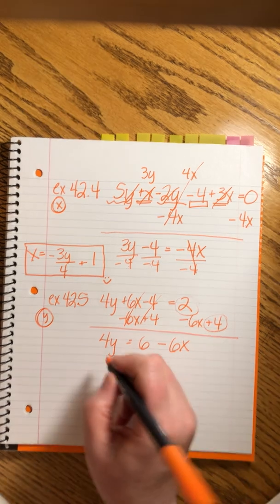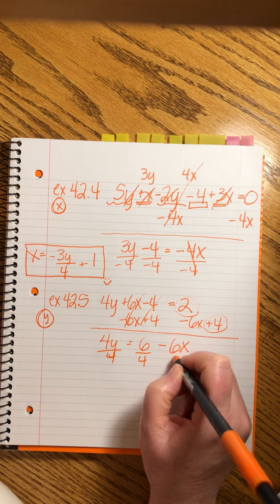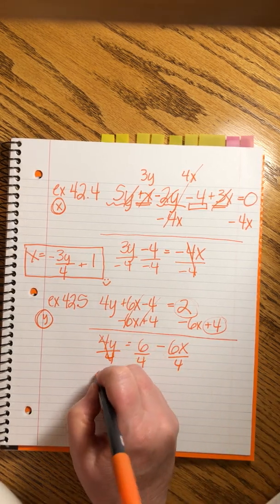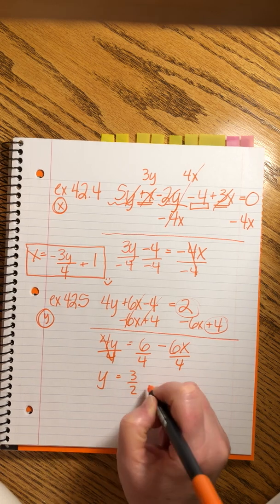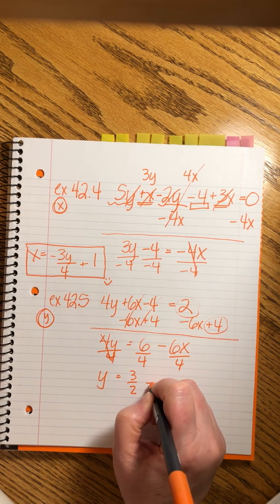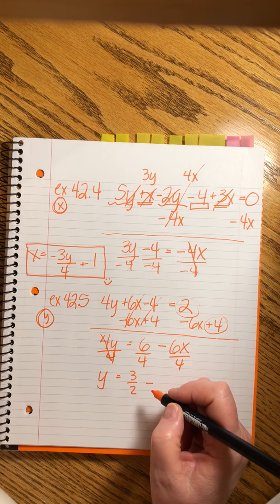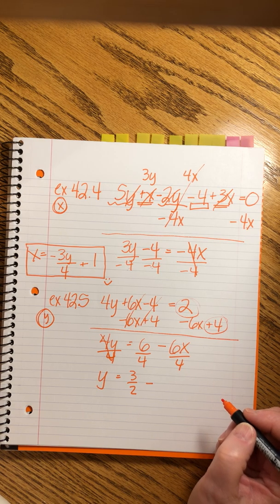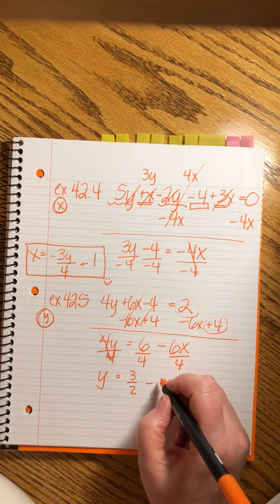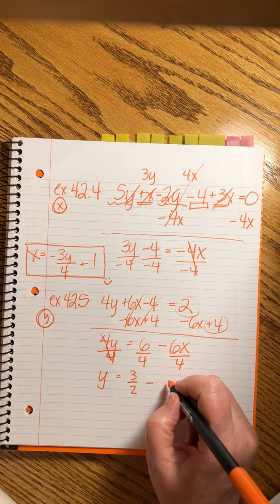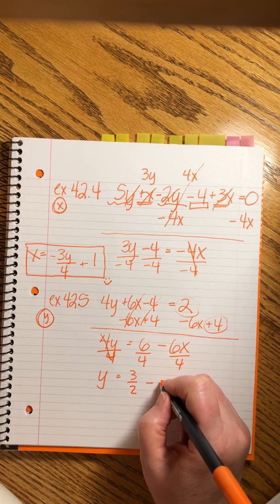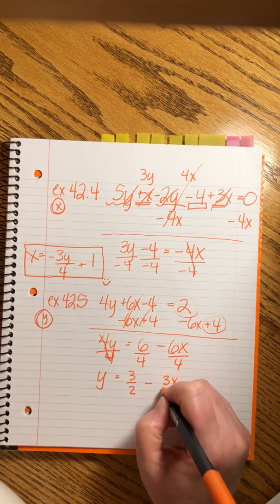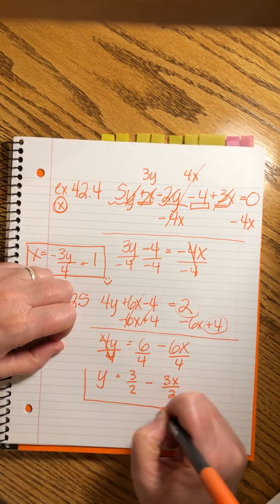Okay? And I'm going to divide everybody by 4. And I get y equals 3/2 minus 3x over 2, and that's our final answer, okay?